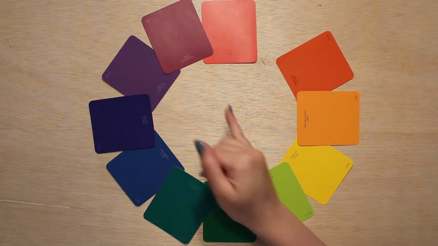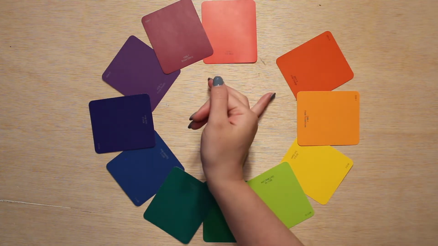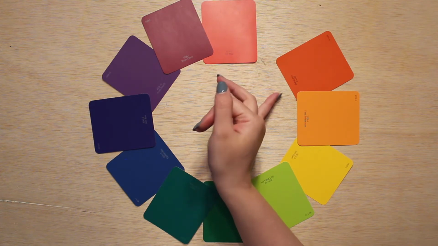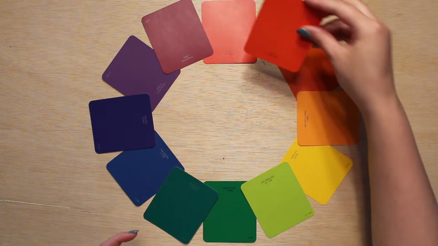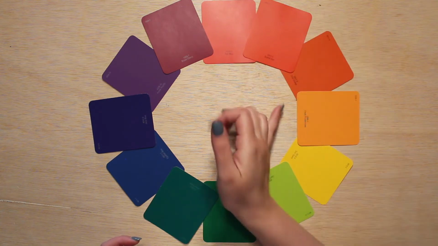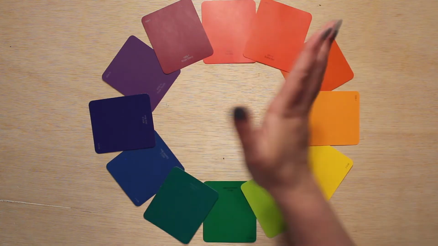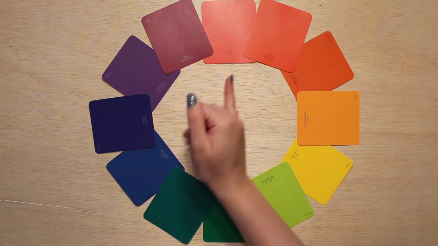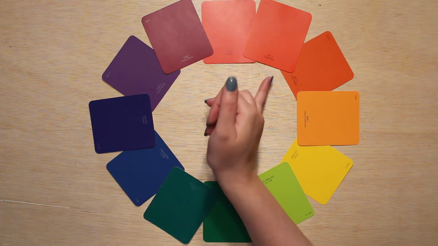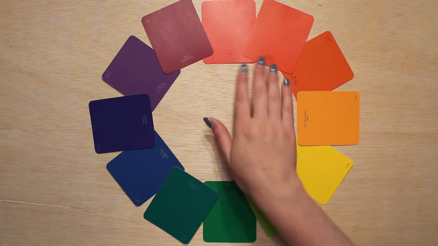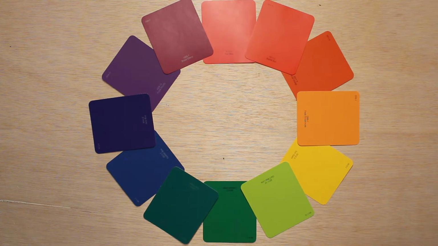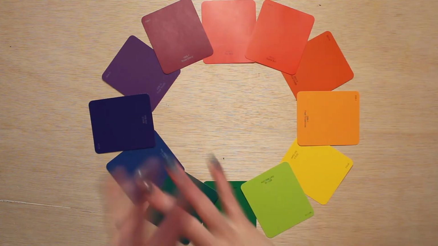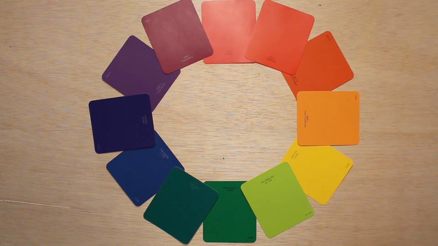And last but not least, we take our primary color red and mix it with our secondary color orange, and we'll get a red orange. So that is what our color wheel is made up of and how we get the colors that we do on the wheel and where they go.